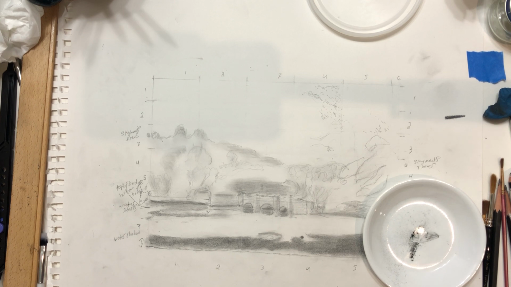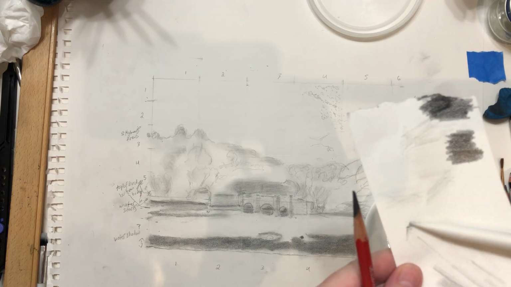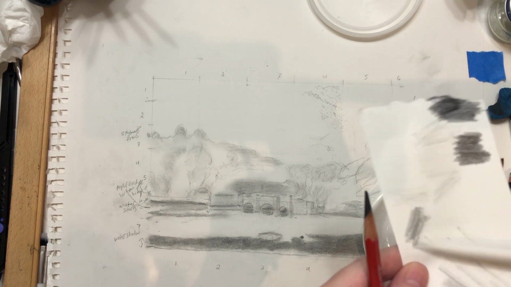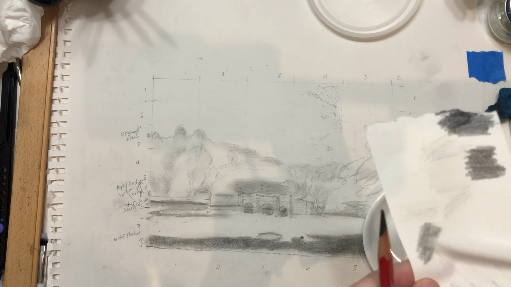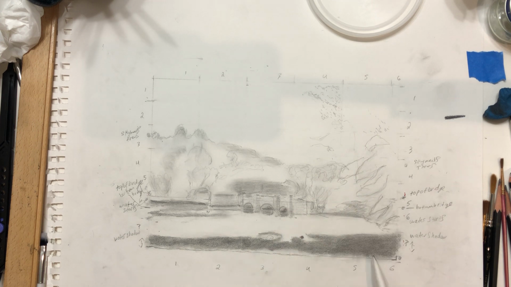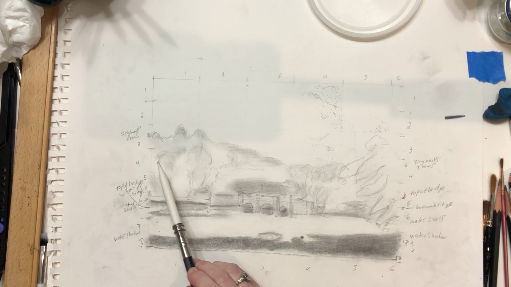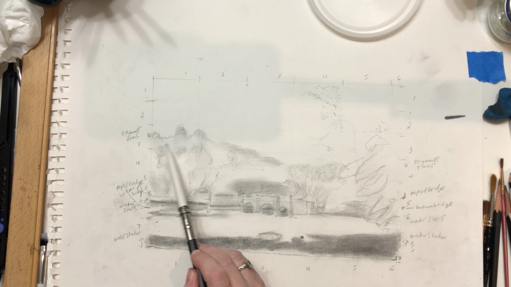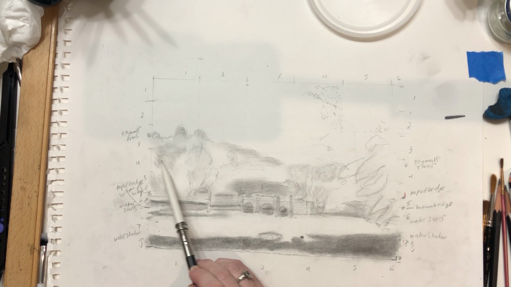Now, if you're worried that you have too much, you can always go and just have a little spare piece of paper and blend it around and see what it's going to look like first. Just going to add some of that in there. That's probably what I'm going to use in the foreground, the 14B. Okay, so I'm going to go back. Here, I don't want to get too dark here because this is going to be a lighter area. I'm going to put some more, there are some darker values in here too.